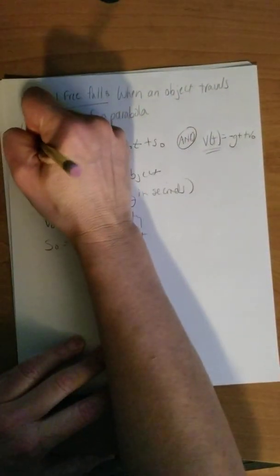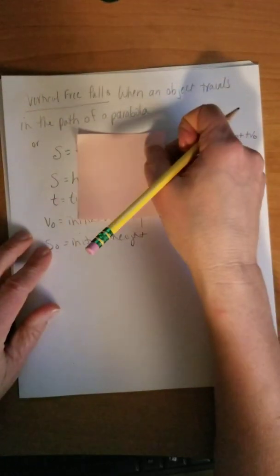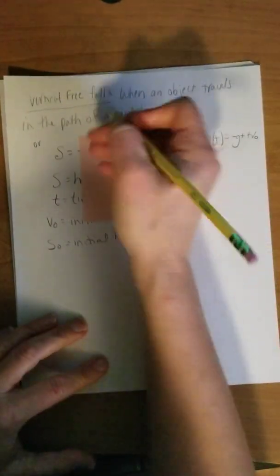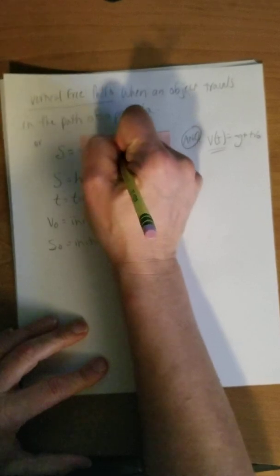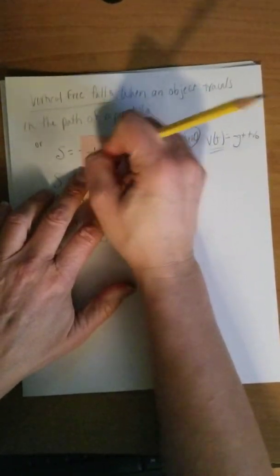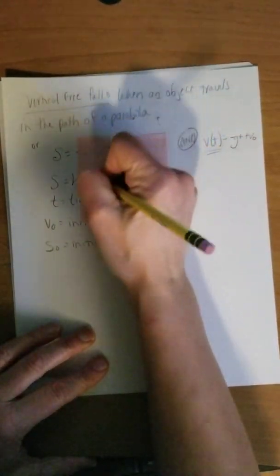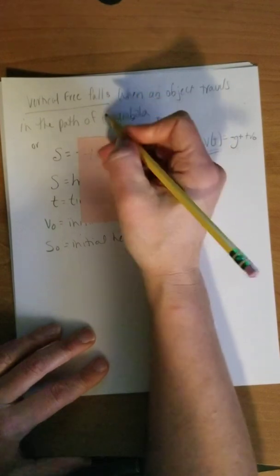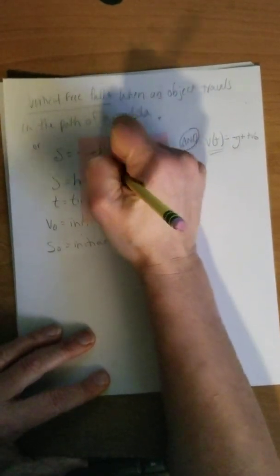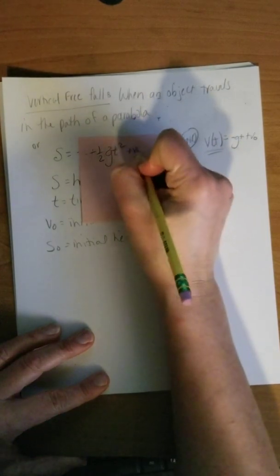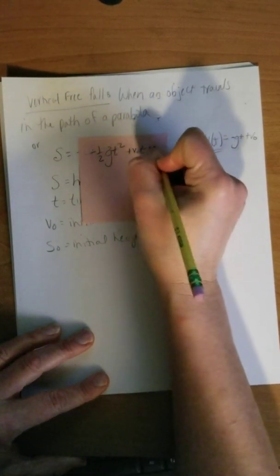The other one here, and I'm going to put this on a Post-it because I'm not going to use this one that much. Okay. S sub t can also equal -16t squared. I'm sorry, I got -16t squared. My bad. S sub t can equal -1/2 times g times t squared, plus v sub 0 times t plus s sub 0.